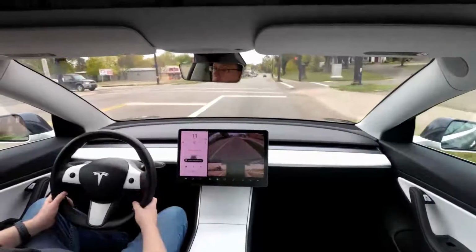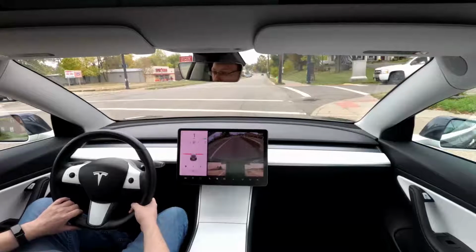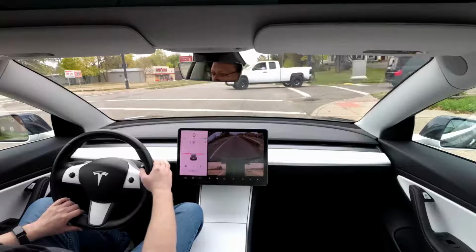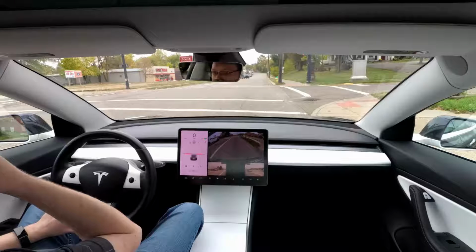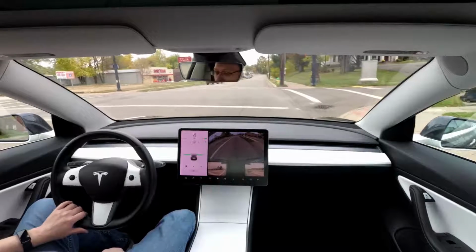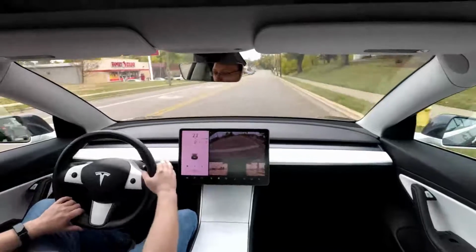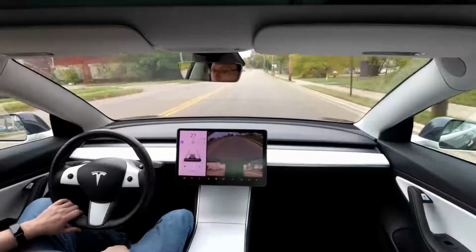Coming up at another light, it turned yellow, and it's slowing down and stopping the way it should. And I cannot go into AutoPilot just yet. I can, however, tell it to proceed through. Okay, now it sees lines again. We can go back in.